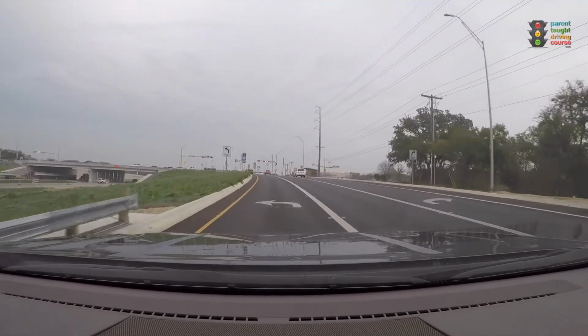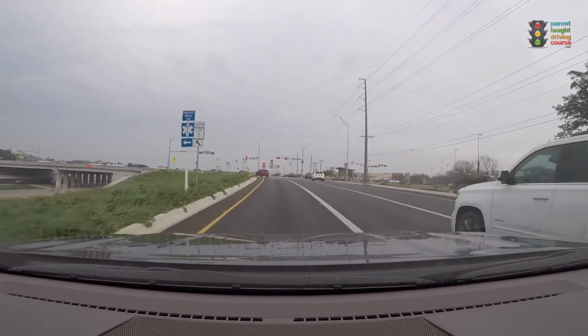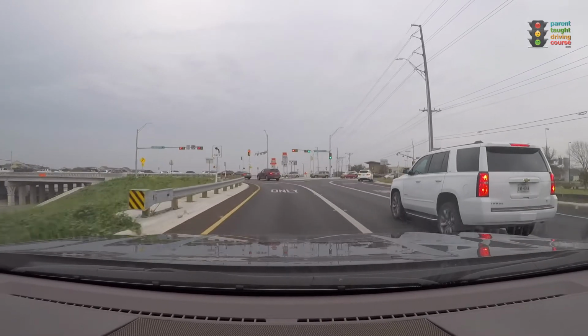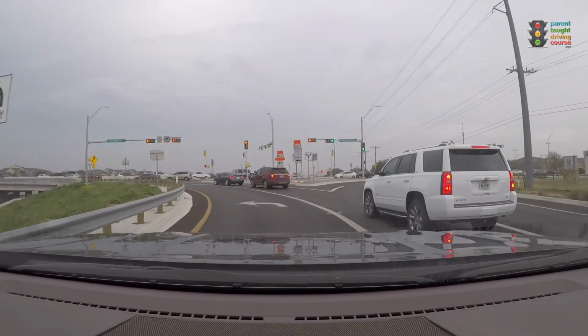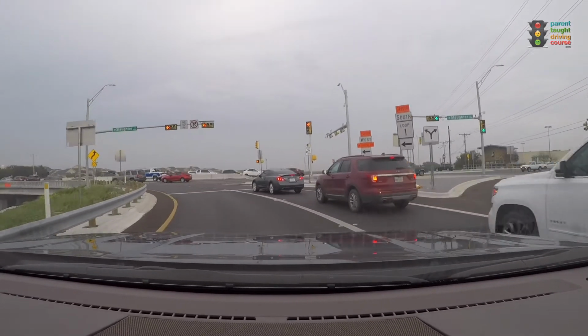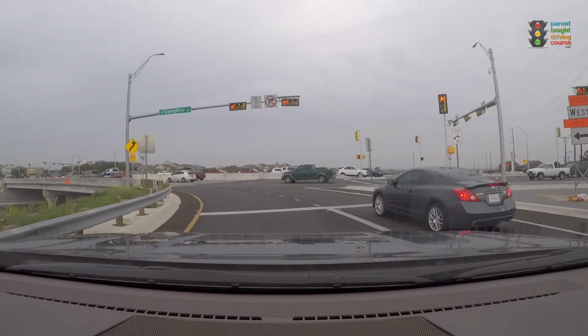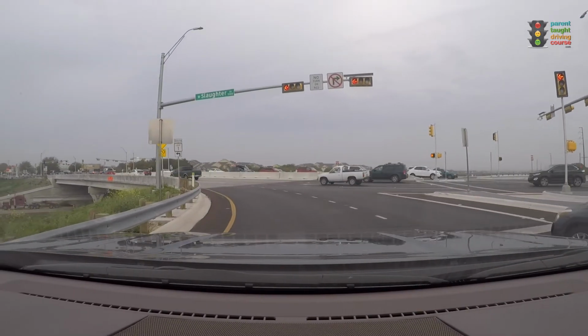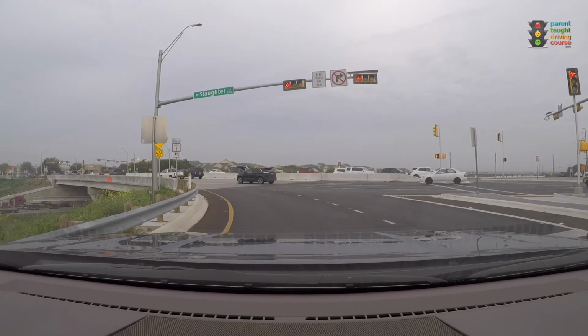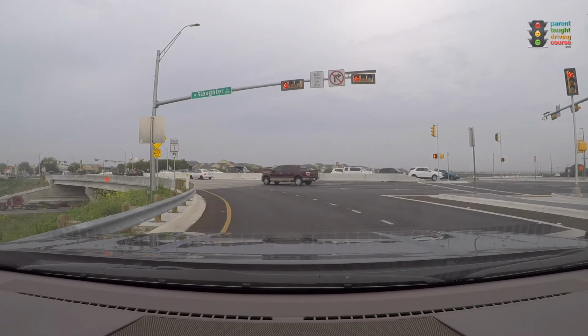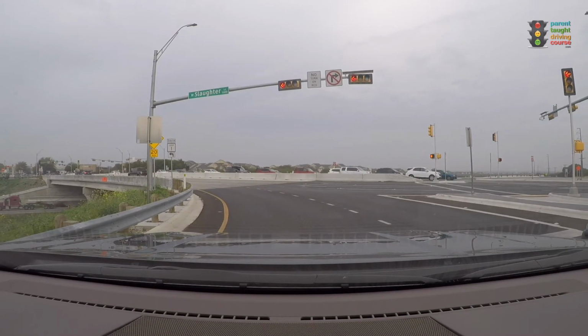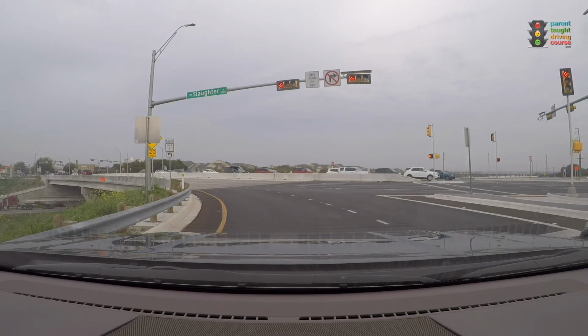I let off the accelerator, cover my brake, and I'm going to slow down. Checking my mirrors again. I want to make sure that I approach and that I don't cross the stop line. You want to make sure that you always stop behind the stop line. Now what I'm doing now is I'm looking at the traffic light. I'm scanning the road left, scanning the road right, checking my mirrors. There's a vehicle on my right hand side.